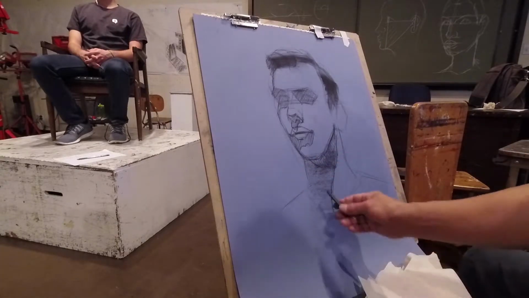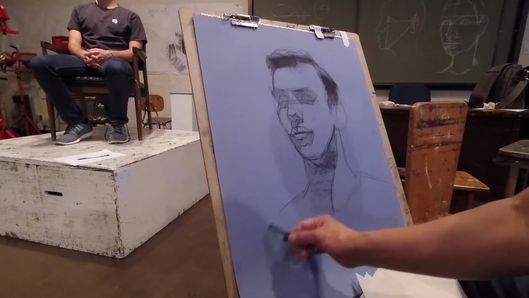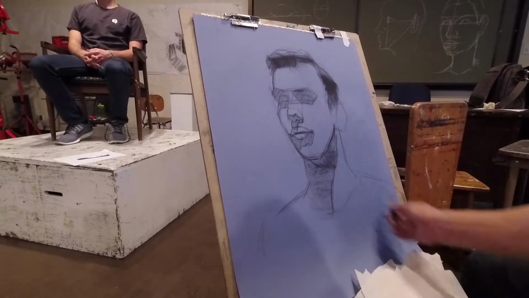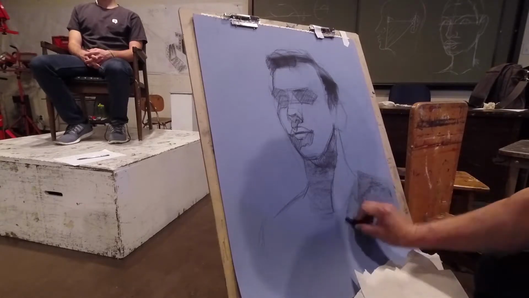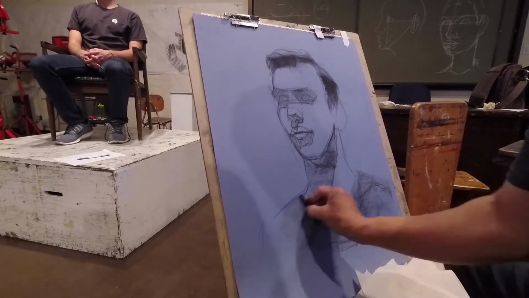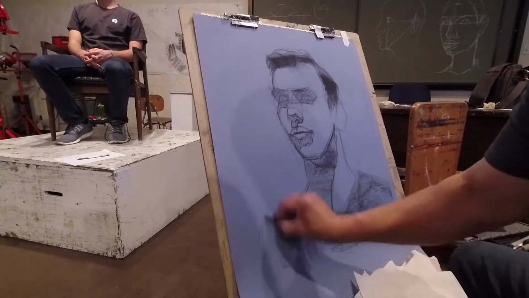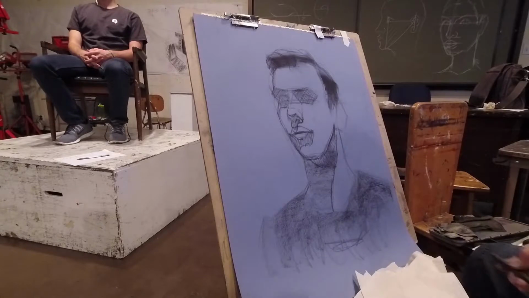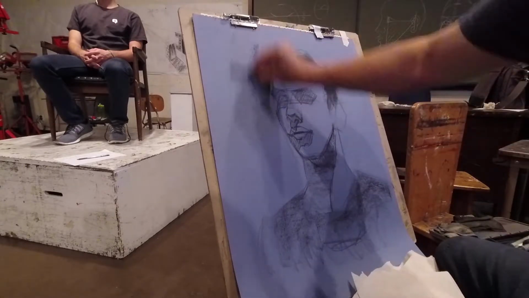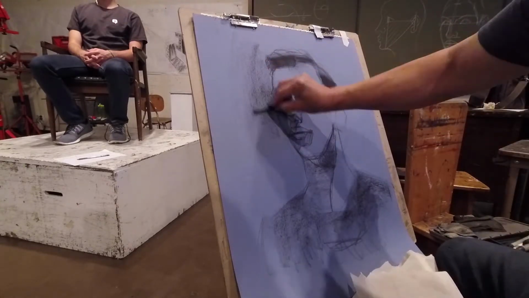And shading it. And here is going to be the t-shirt. The t-shirt is a really dark gray color. So I'm shading here in dark gray. Also the background is darker than the face.